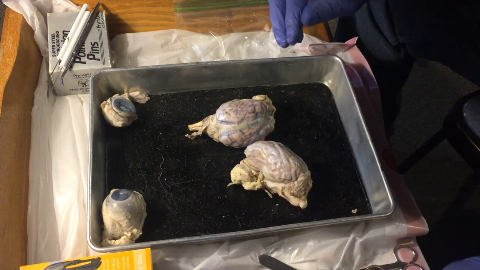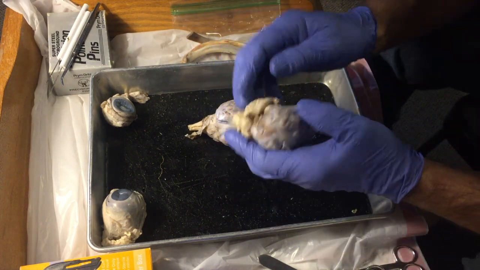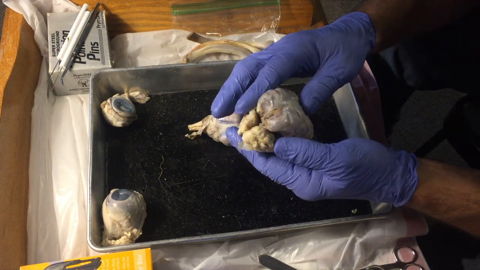Just kidding. Okay, so the next thing we're going to do is dissection of a sheep brain.